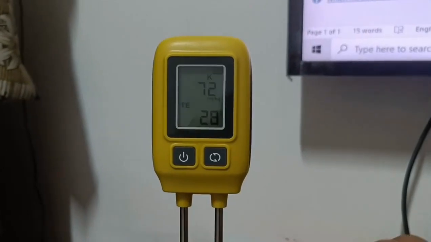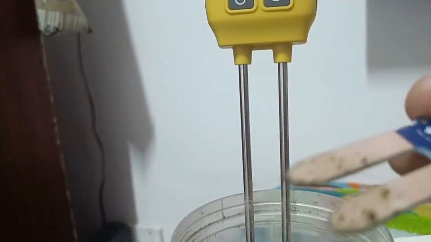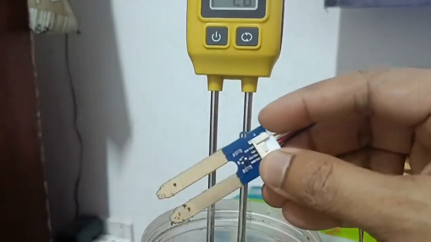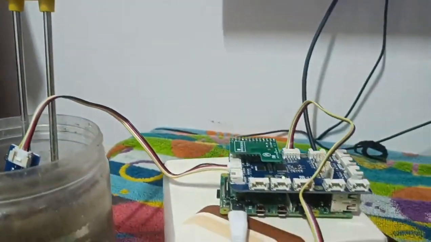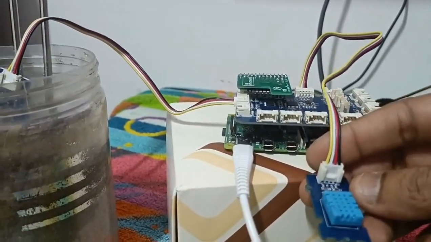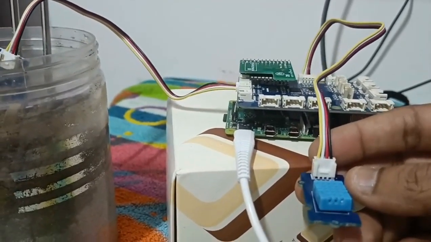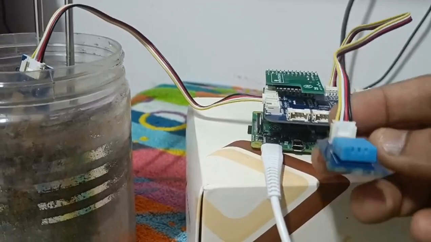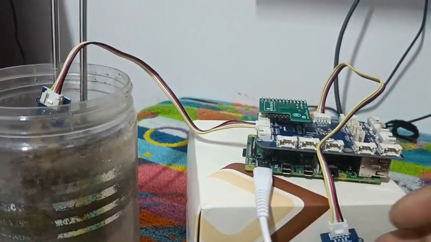Then we have the Grove soil moisture sensor. This sensor will read how much moisture content is available in the soil, which is why I'm dipping these two prongs inside the soil. Then I have the temperature humidity sensor, DHT11, which will measure the temperature and humidity of the location where you are testing. Some people even put this in the soil, but here I'm just keeping it outside.